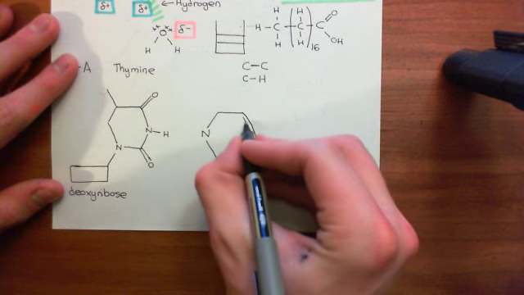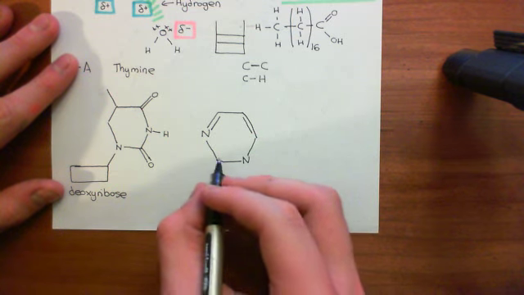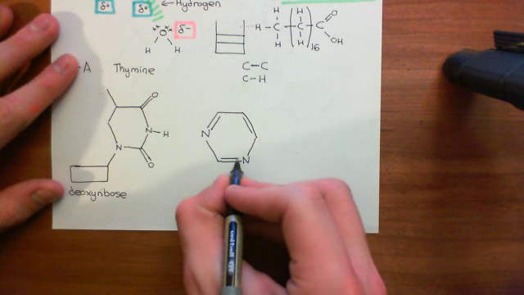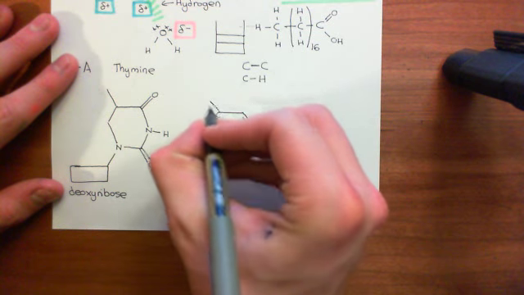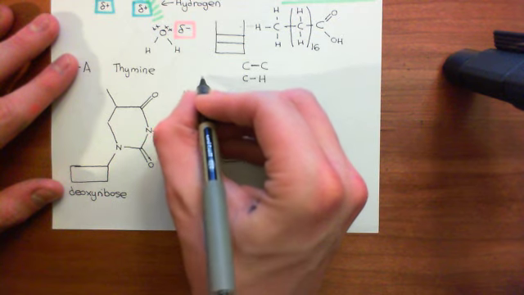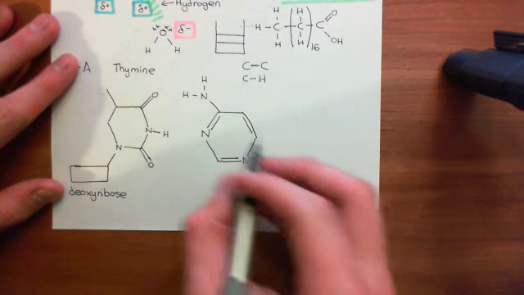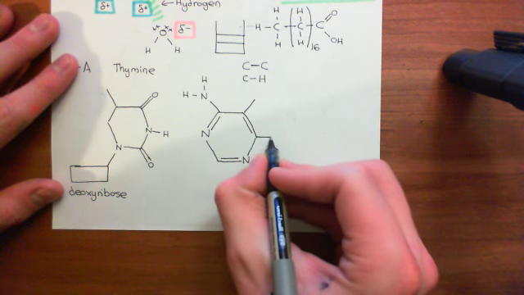You've then got a double bond here, a double bond here, and a double bond here. Then in the case of adenine, you have an amino group coming off here. Remember, you have the intact pyrimidine ring, and all that you've then added onto it is that amino group. Then we need to put the imidazole ring in here.